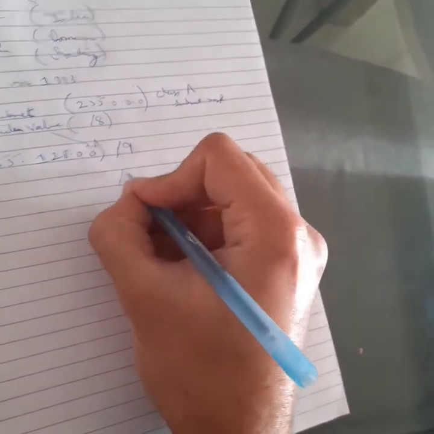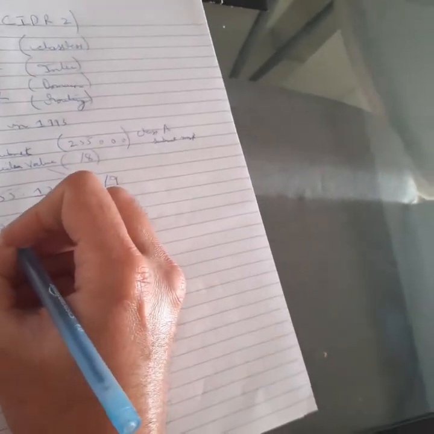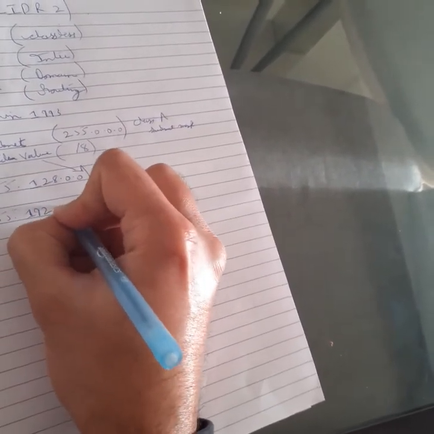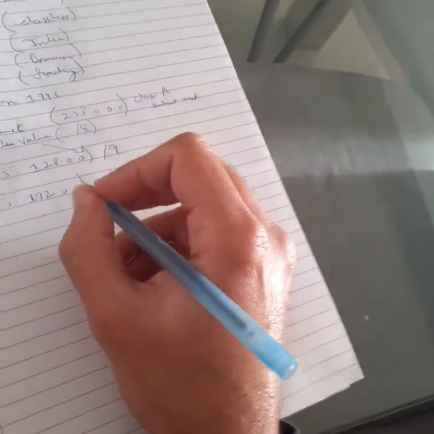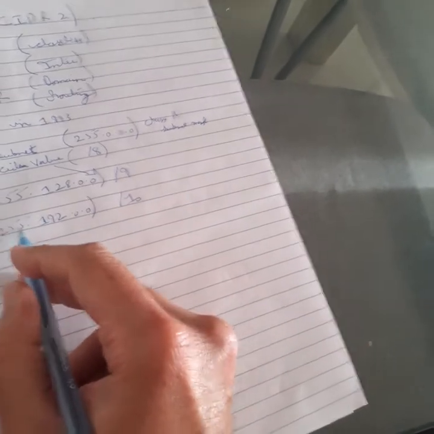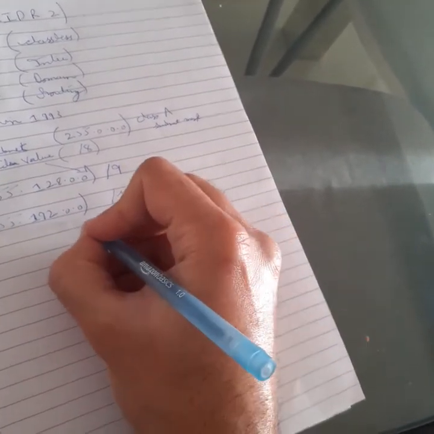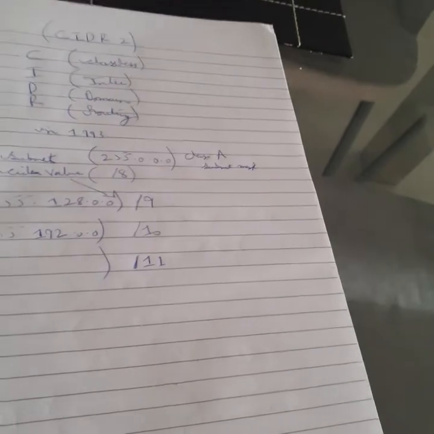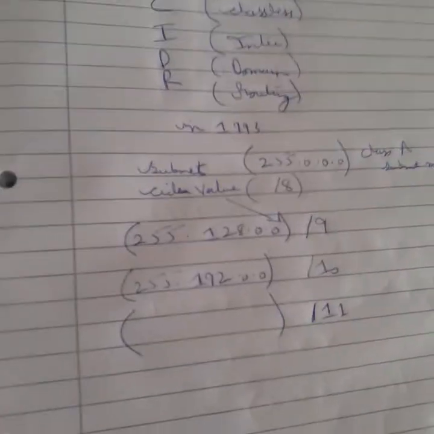Then /10. I just want you to see the pattern. That's 128, that's 192, now /11. Don't get confused with the CIDR notation or values. We'll be okay, we'll be fine.